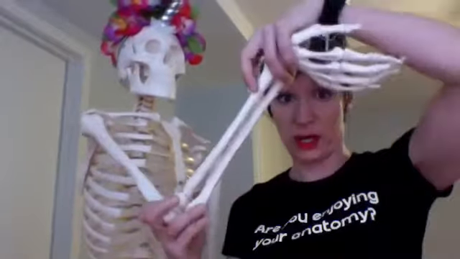bones. So there are basically 4 different kinds of bones. There's long bones, short bones, flat bones, and irregular bones. Long bones are longer in one direction, like humerus, radius, ulna, femur. There's only so much you guys can see from this view, but you know what I mean.